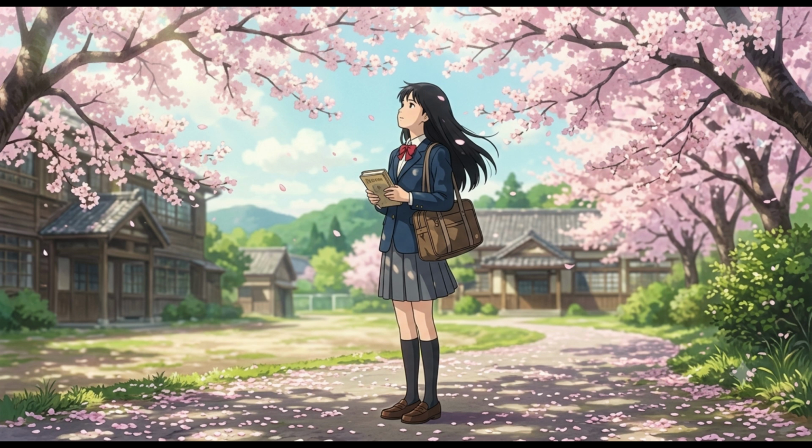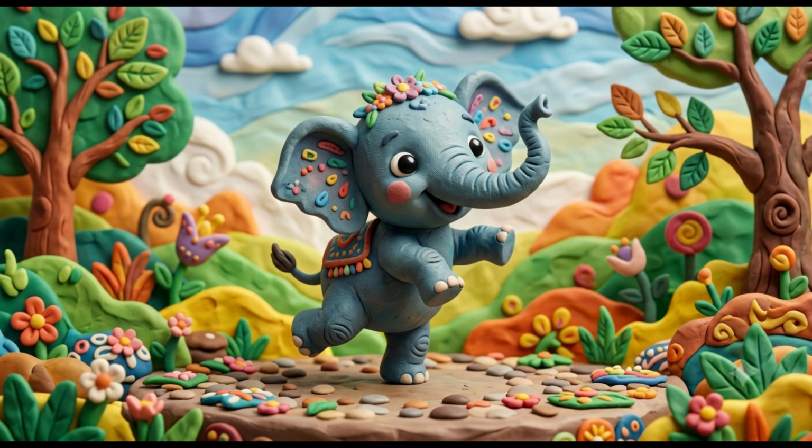Another one, anime style, clay animation, 3D style, watercolor painting. There's one that will even look like a pencil sketch. Yes. There's another one, oil painting, fantasy style. There are a lot. You can create animals, you can create different things. Just name it, and you create.